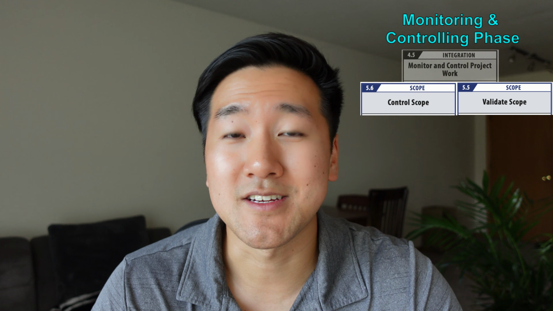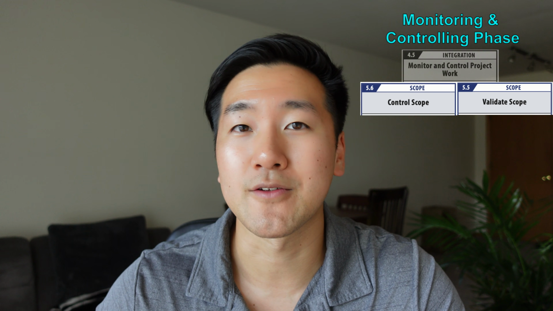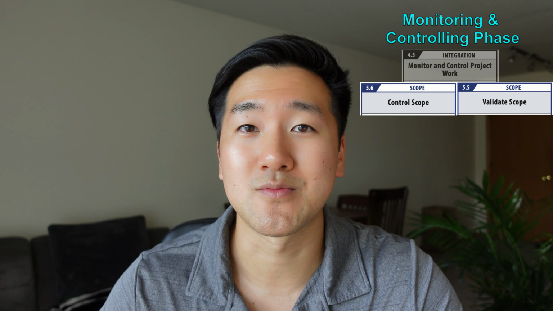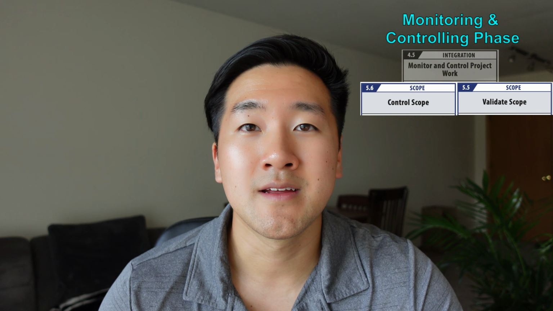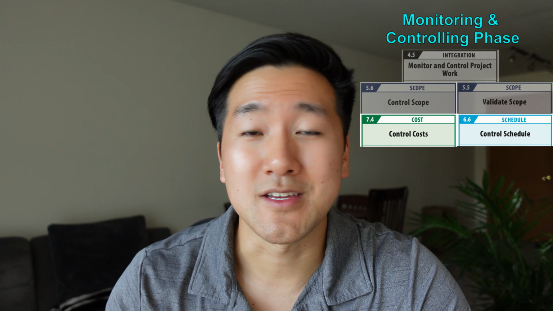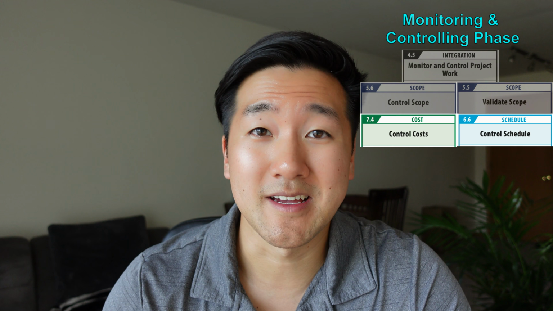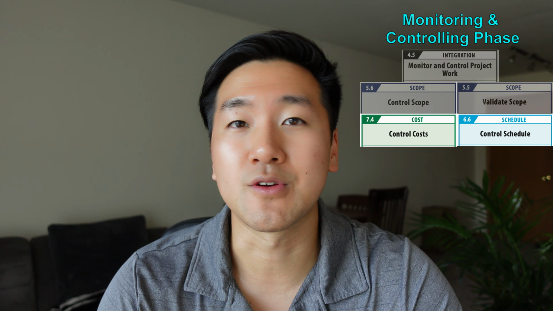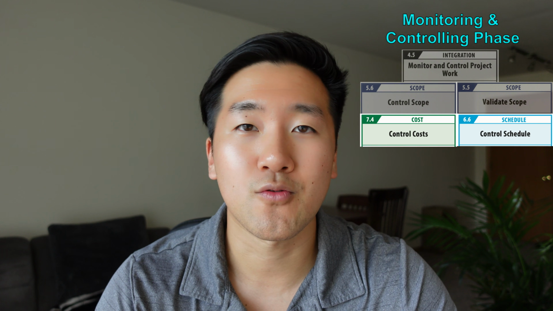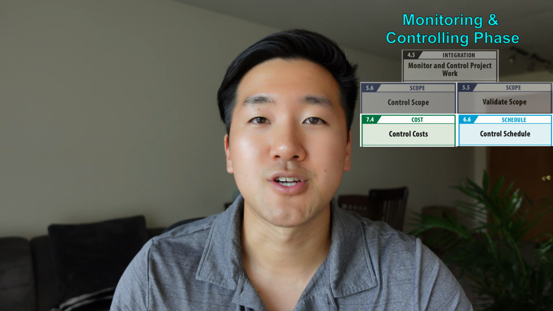You'll also want to be testing to make sure that you're hitting all those points in order to reach that final deliverable. So validating the scope. As the project continues to go on, you'll want to be controlling and monitoring the cost and the schedule as well. It's very likely that the costs that you initially planned for end up being a lot higher than what was in your initial plan. So thinking about ways in which you can control the costs, being creative, being flexible, understanding what your teams are doing, and adjusting as needed.